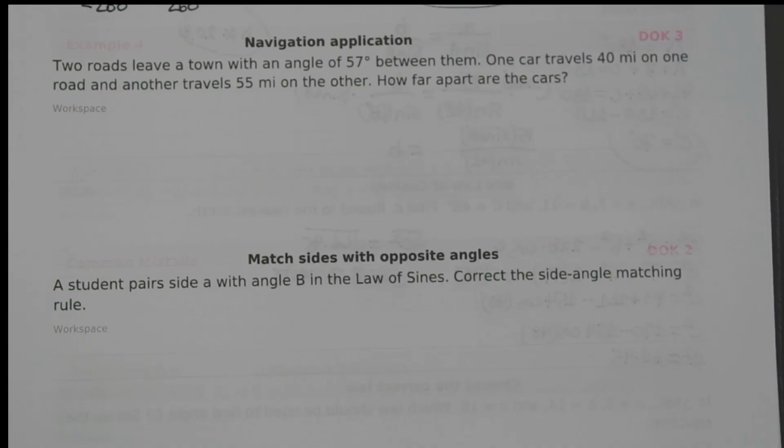So we know that, excuse me, we have two sides and the included angle, which is essentially side angle side information. So we can use the law of cosines. So we need to let d be the distance between the cars, which we don't have.